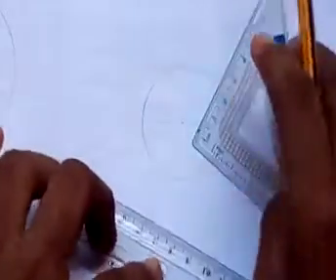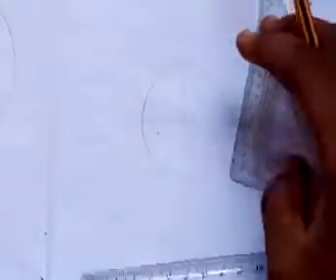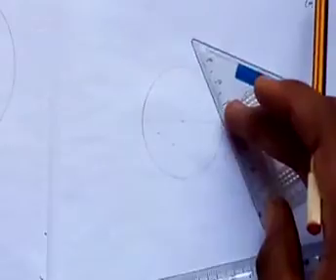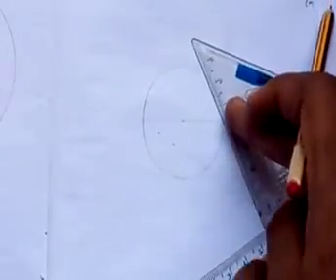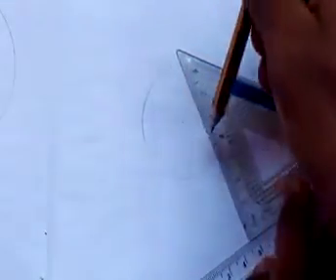Then we'll draw lines parallel to this final line. Each of these lines will pass through the divisions. So this is how to divide a line into a number of parts from a line at an angle to that initial line.